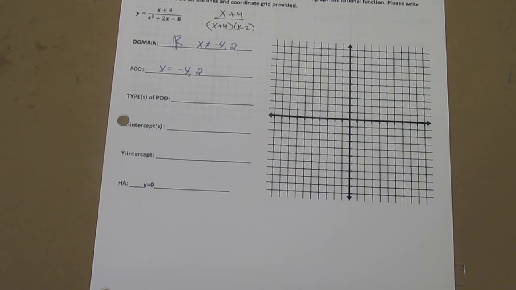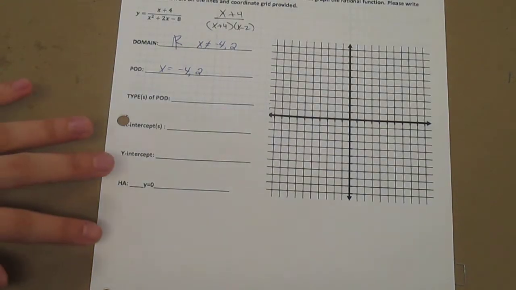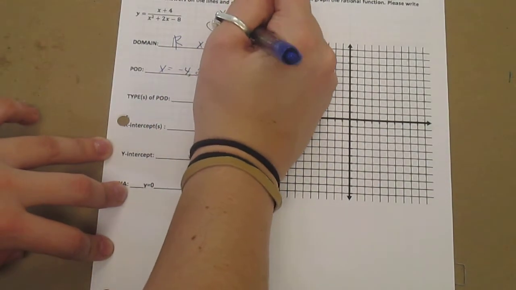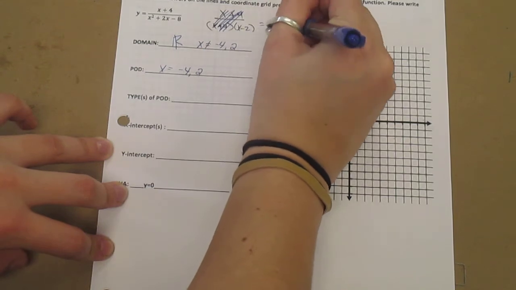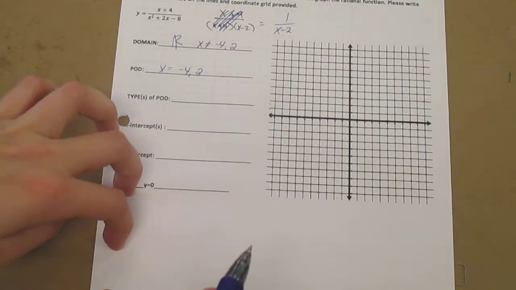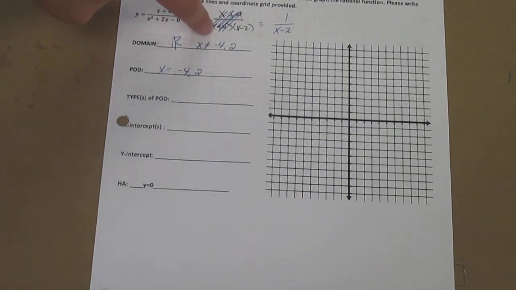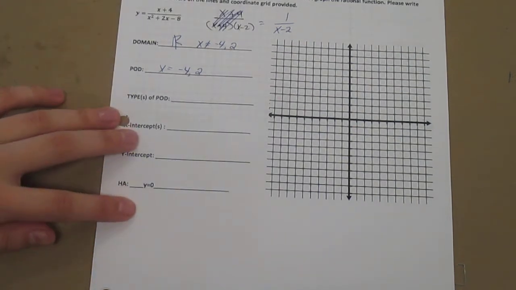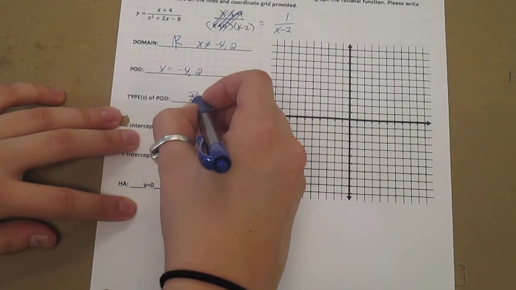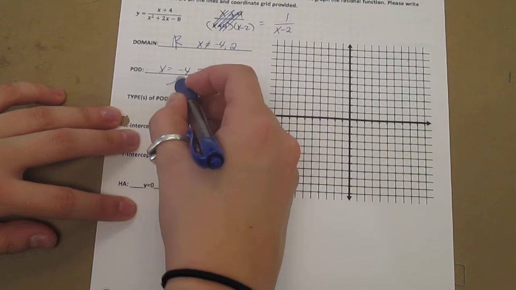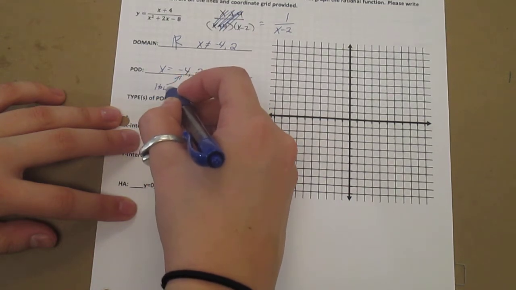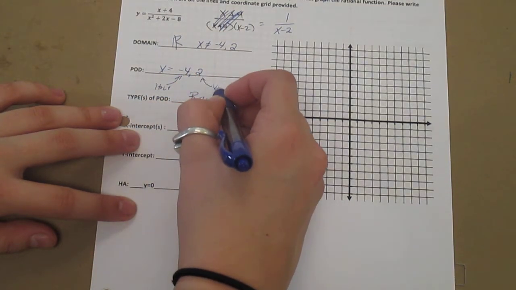Now we've got to go to the type. So now we want to see, can I cancel anything out? And the answer to that is yes. I can cancel out the x plus 4s, which leaves me with 1 over x minus 2. So this one's a little bit different than we're used to, because one could be removed and one couldn't be removed. So we have a removable and a non-removable. So the types of POD are going to be both. The removable one is going to be a hole, and the non-removable one is going to be a vertical asymptote.